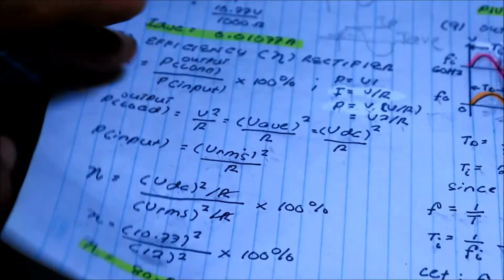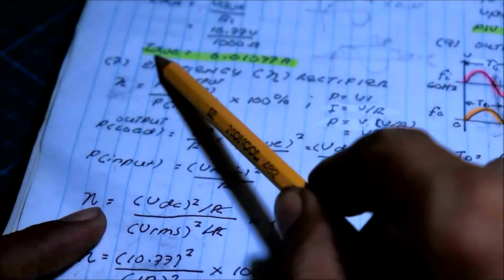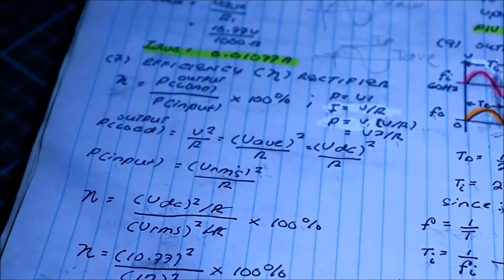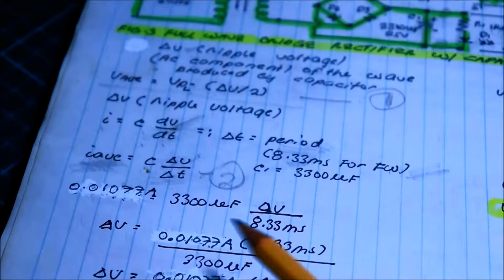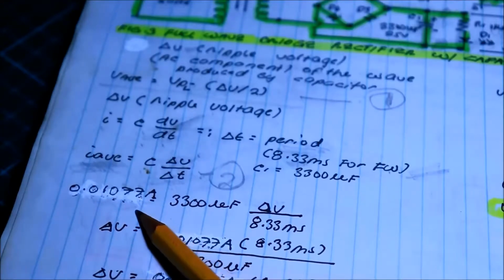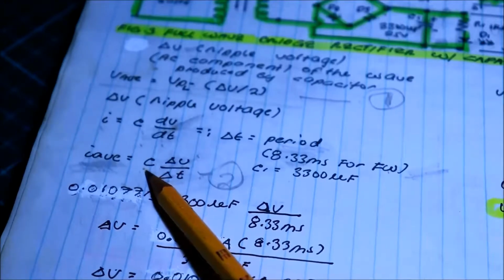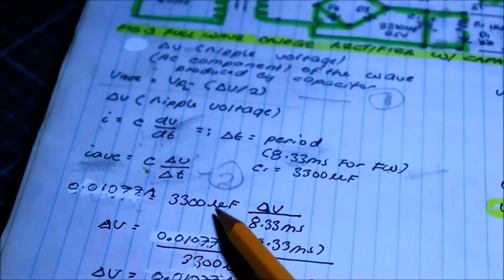Remember this: 0.01007. The value of the capacitor is 3300 microfarad.